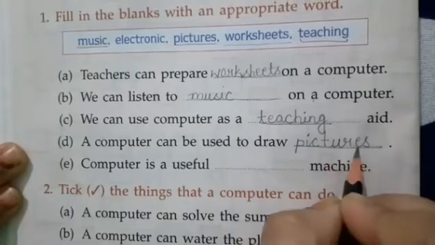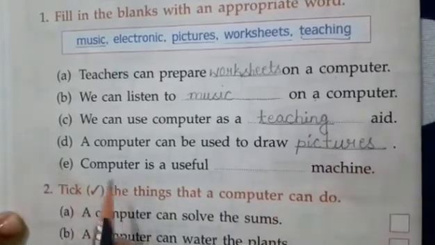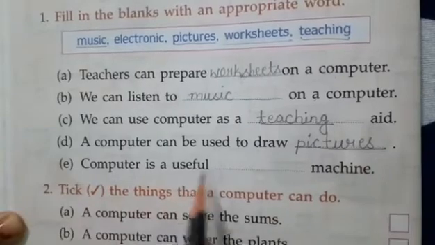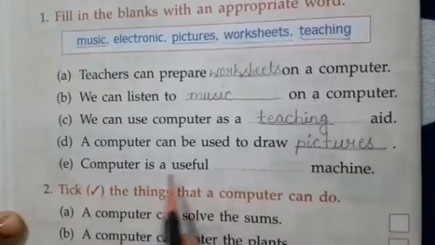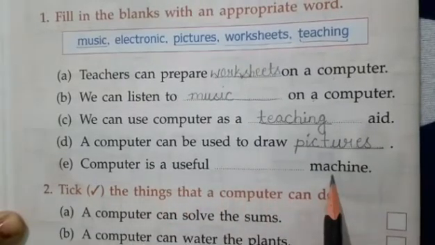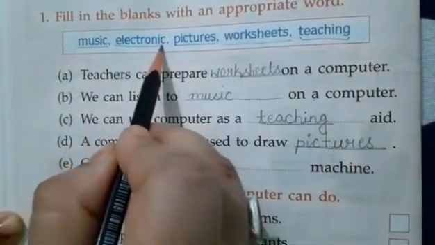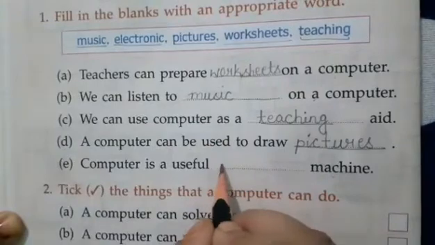T-U-R-E-S, pictures. Now, E part. Computer is a useful dash machine. Now, children, we all know that a computer is a machine, but what kind of machine is it? It is an electronic machine. So, write down electronic here.